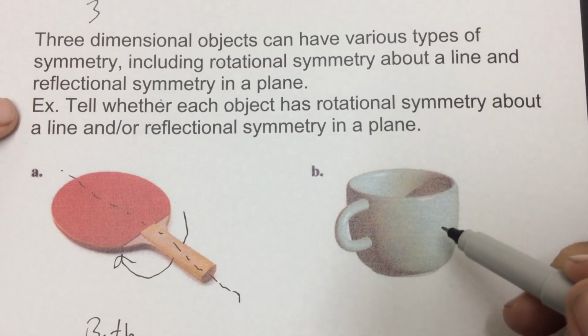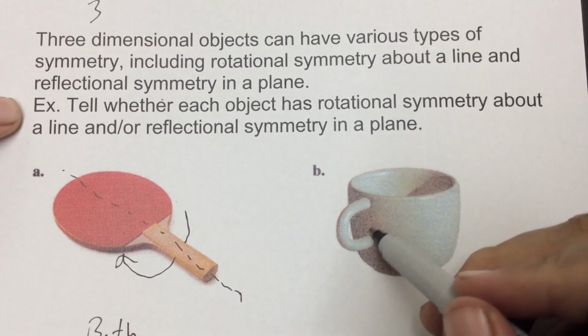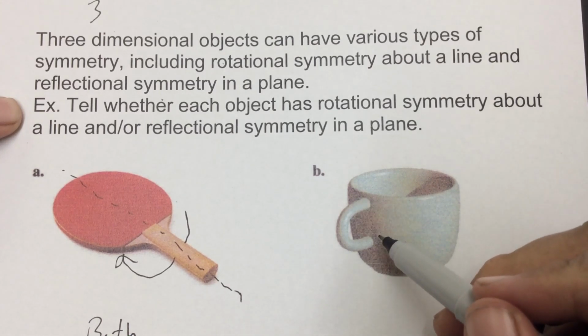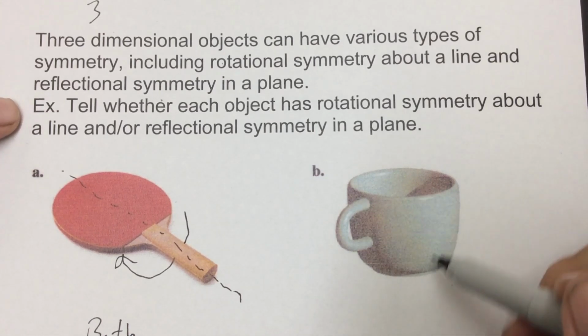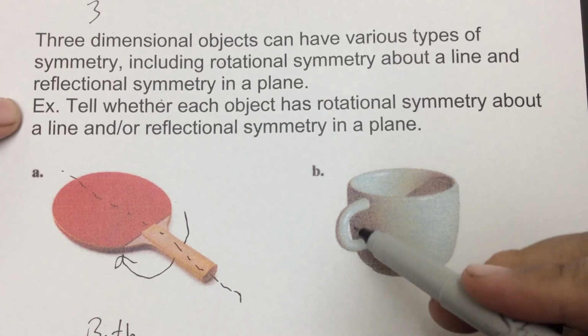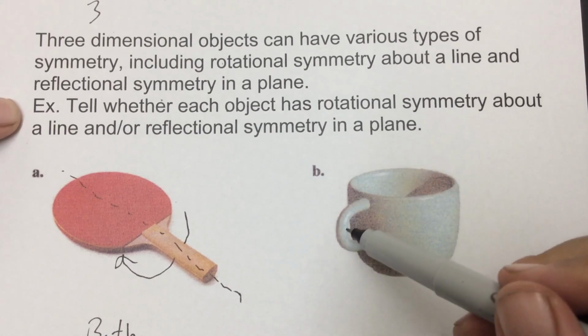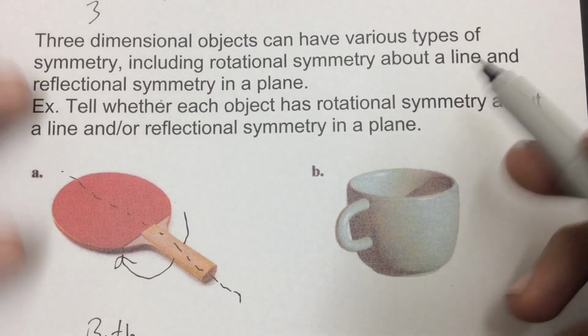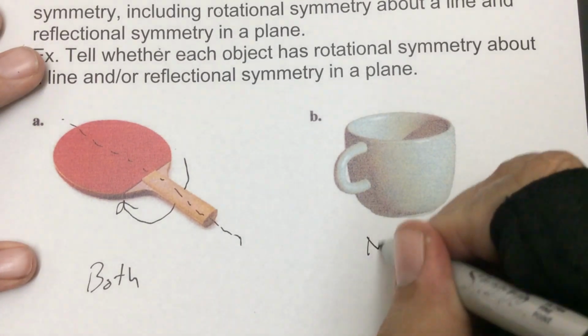Now, this cup gets harder because really with this handle here, that really messes up. We would have had an infinite amount of times before the handle, but with the handle, we could only rotate all the way around, so it would not have rotational symmetry.